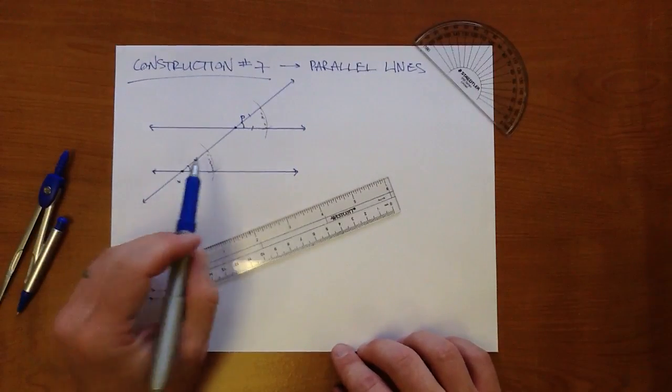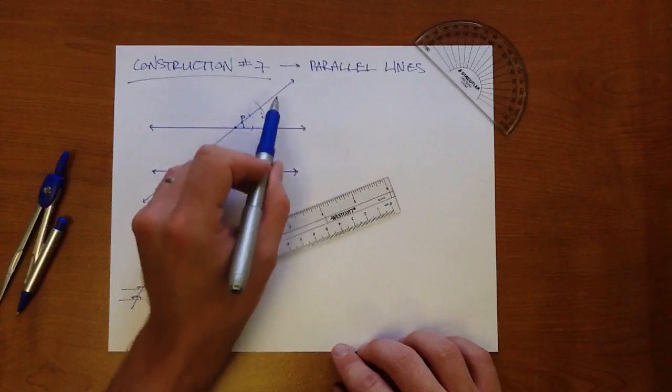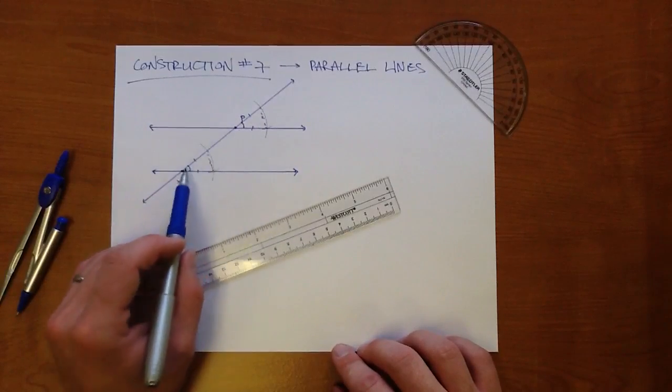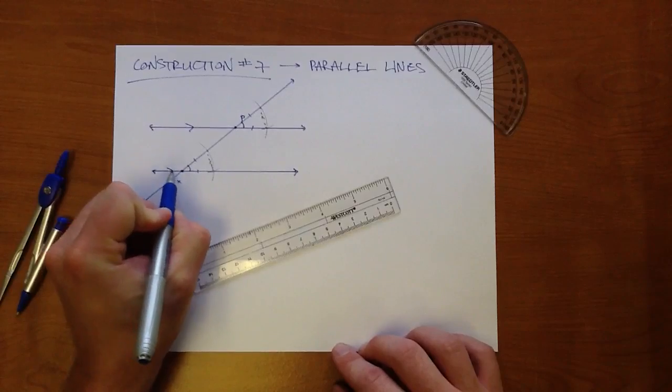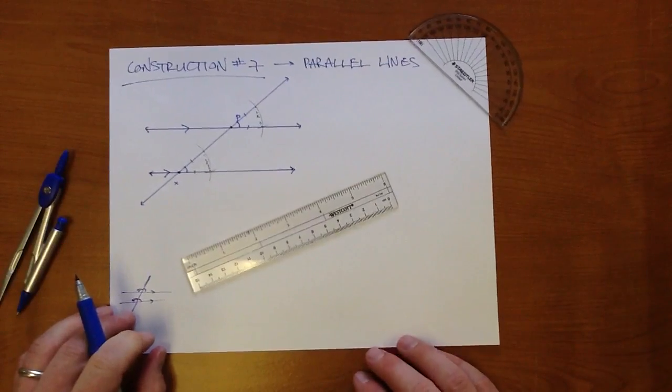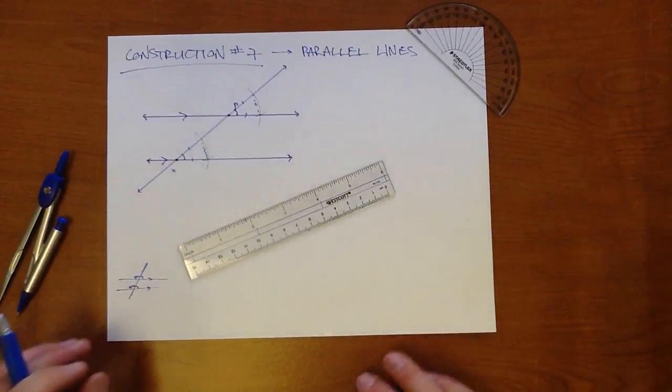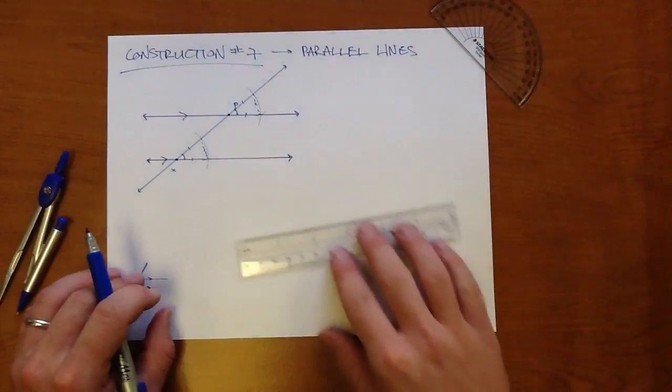Corresponding parts are congruent, so now we have two lines cut by a transversal such that corresponding angles are congruent. So we can say that necessarily these two lines have to be parallel to each other. So what we've done is we've constructed parallel lines.